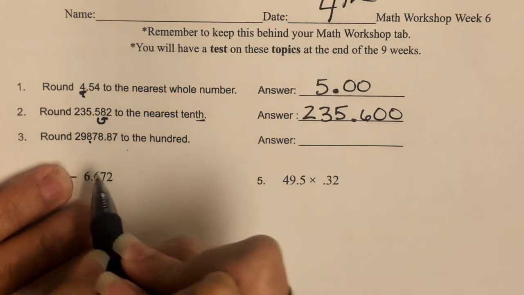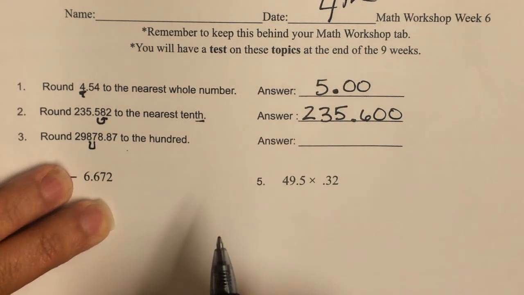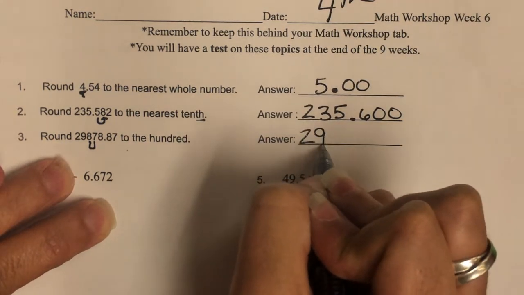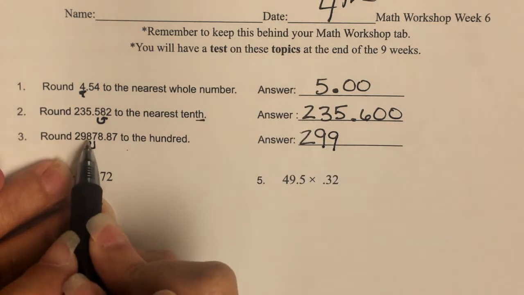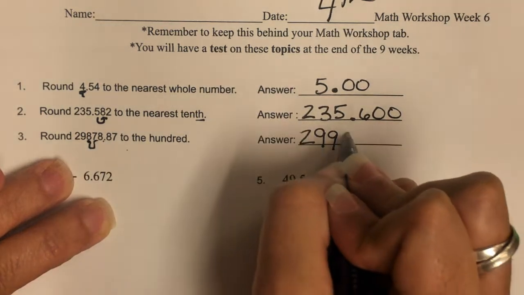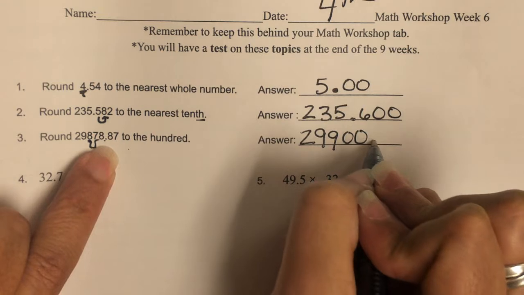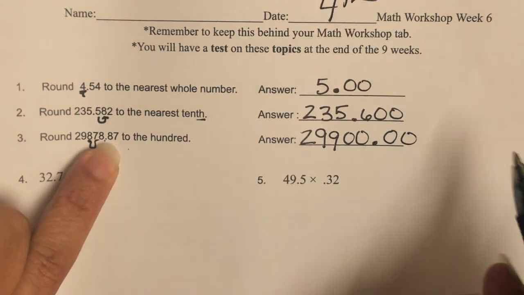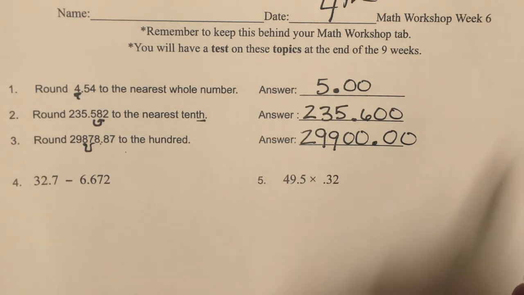Now, that 8 is in the hundredths. The 7 tells the 8 what to do. So our new number should be 299, because that should change up one, right? And then we need 2 zeros at least. But you could add a decimal, and you could add 2 more zeros if you want. Gotta know our place value chart. That's just part of it.